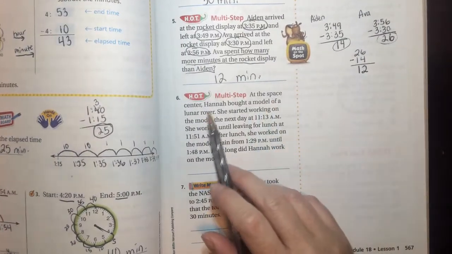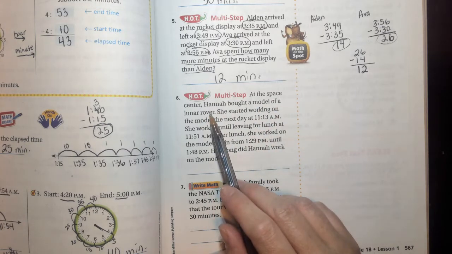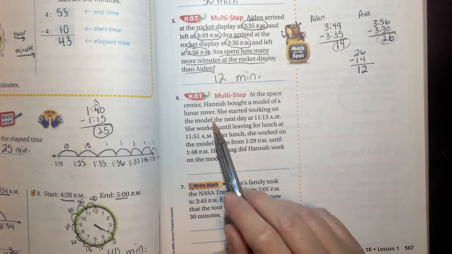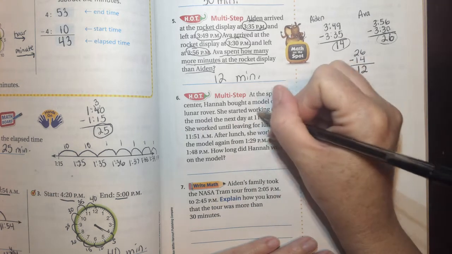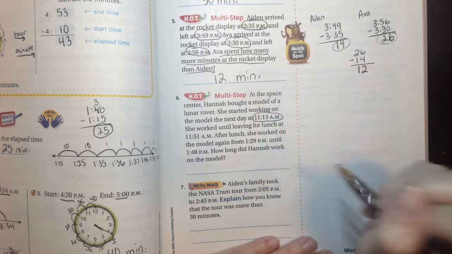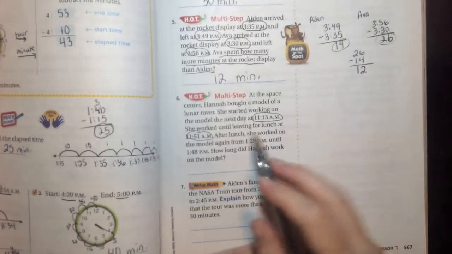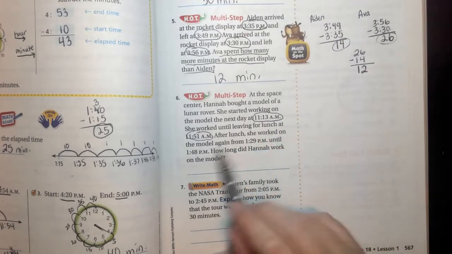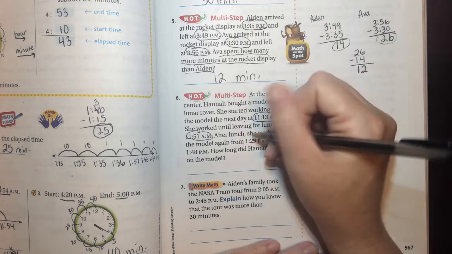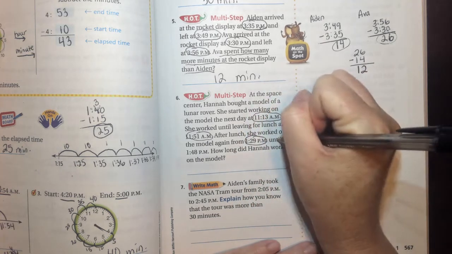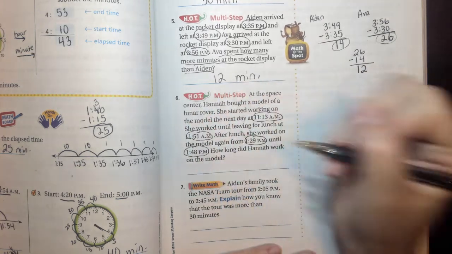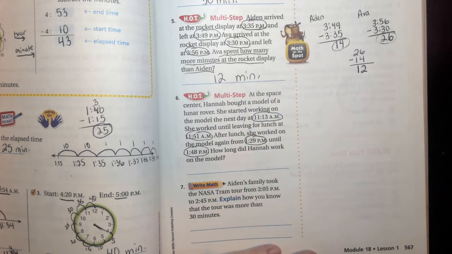At the Space Center, Hannah bought a model of a lunar rover. She started working on the model the next day at 11:13 a.m. She worked until leaving for lunch at 11:51 a.m. After lunch, she worked on the model again from 1:29 p.m. until 1:48 p.m. How long did Hannah work on the model?